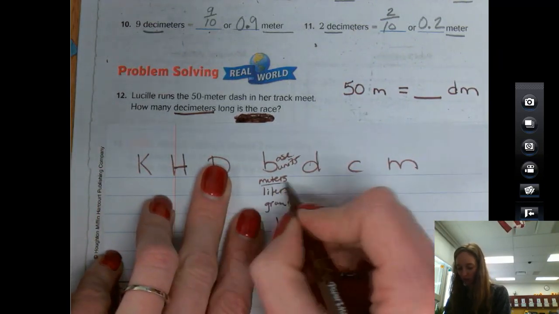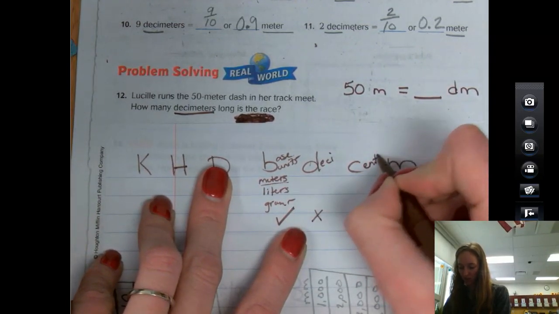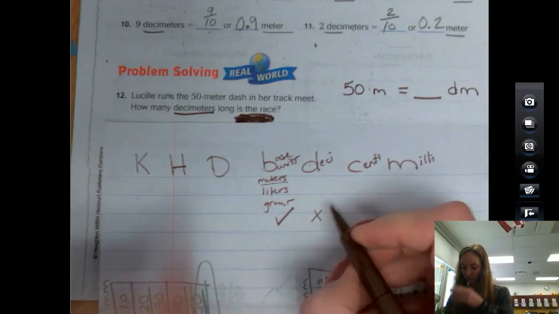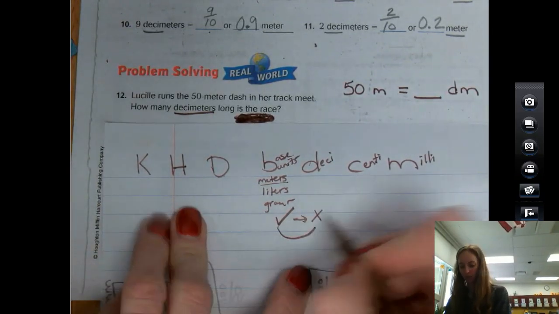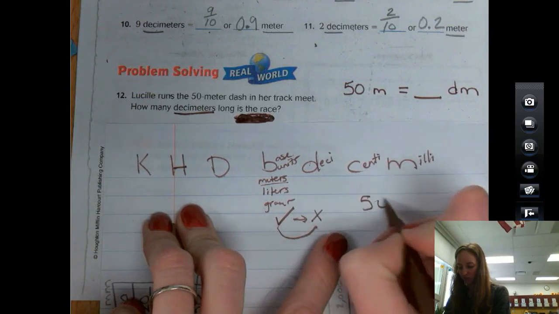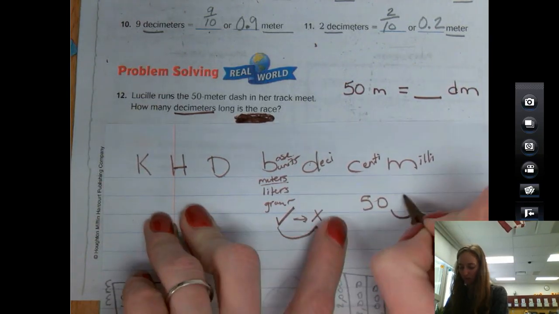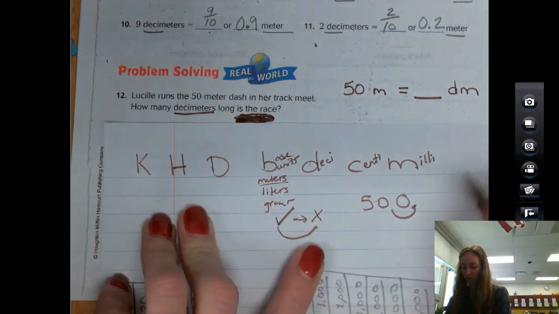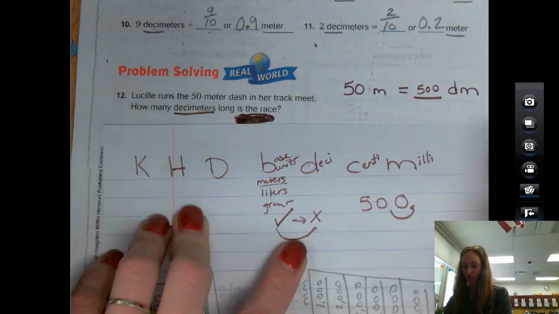Started with meters, and I'm going to decimeters. Deci, centi, milli, right? So I'm going to the right, 1 bunny hop. I started with 50 meters. I'm going to the right, 1 bunny hop. So I make a 0 in there. So 50 meters equals 500 decimeters.